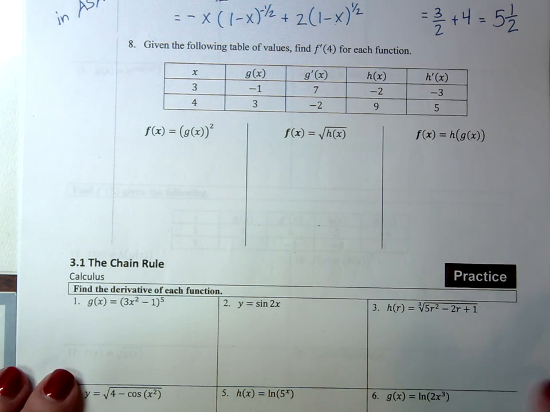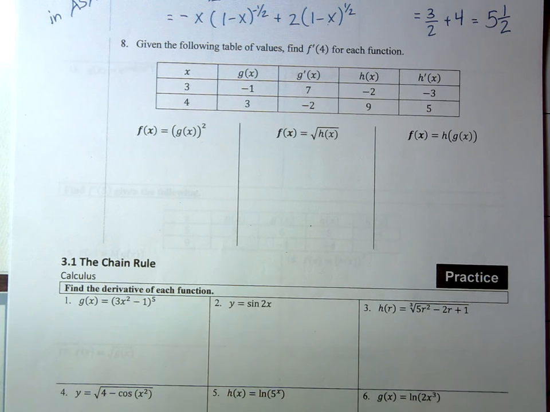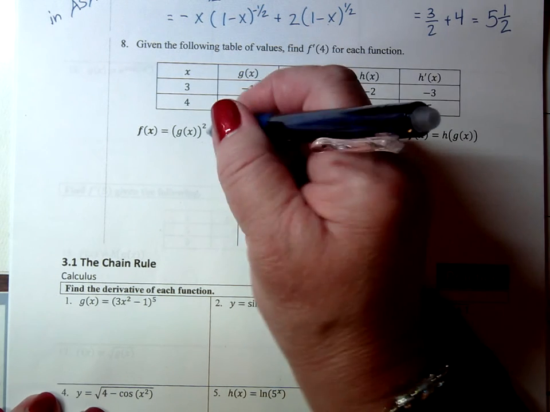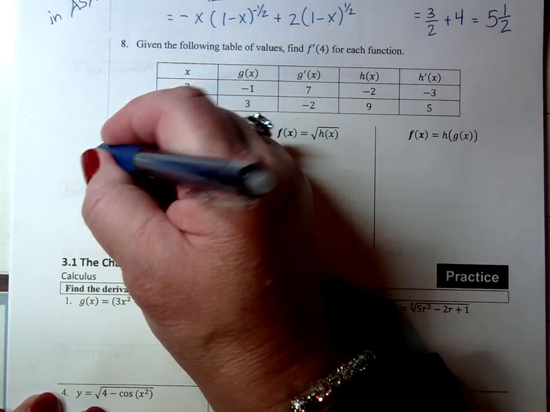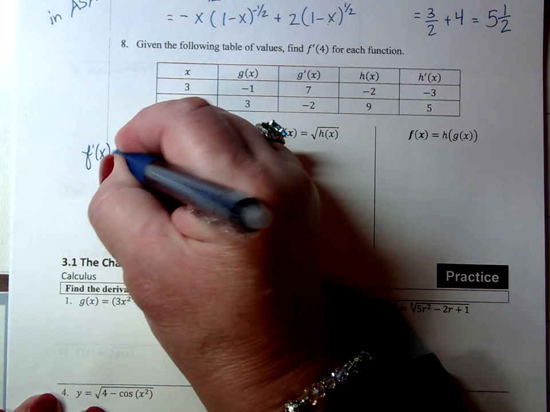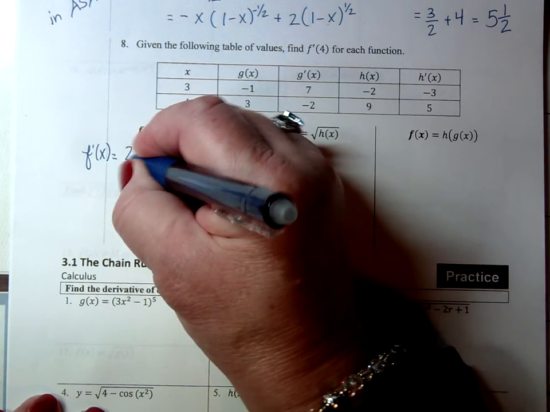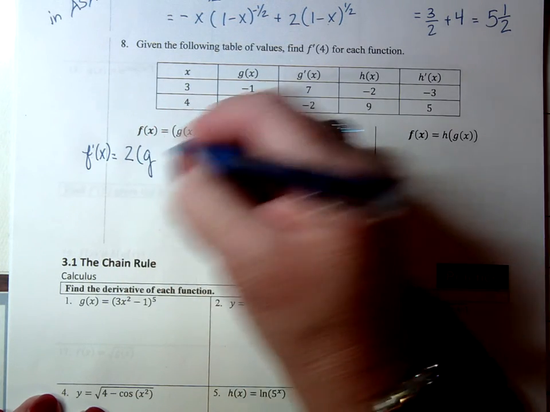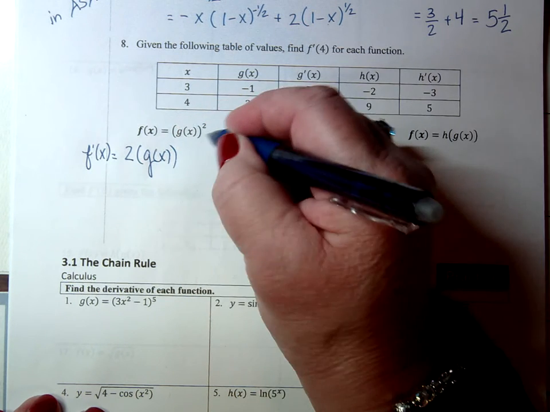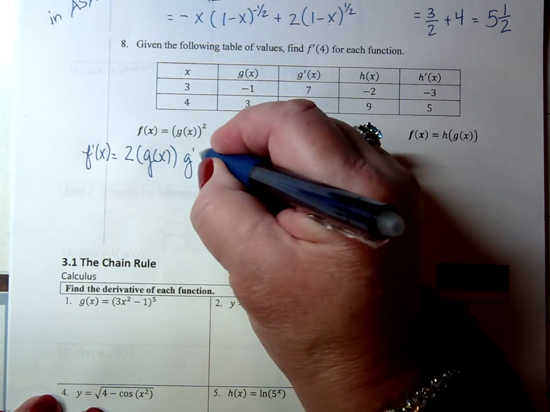So I need to expand these first, and you saw this done in the last section. Expand these first using the rules that we know. So this one is a power rule. If I want to find the derivative, I'm going to use the power rule. 2 comes down in front. G of x goes to 1 less power, to the first power, but then I need to take the derivative of what's inside.